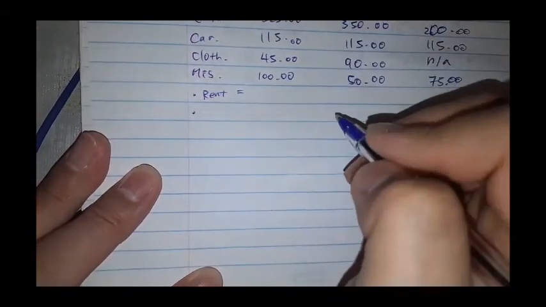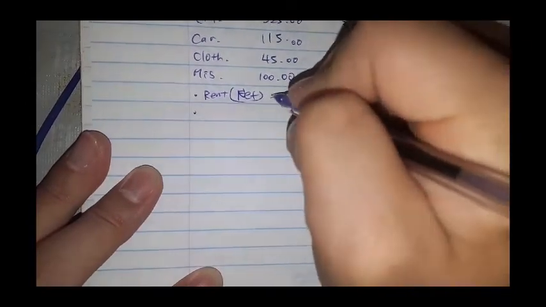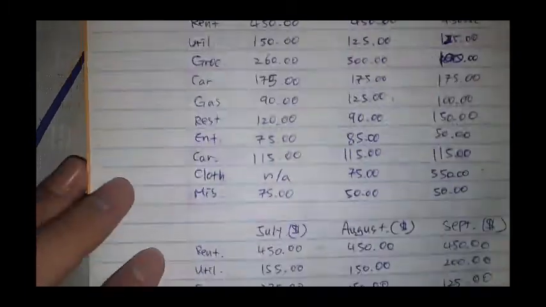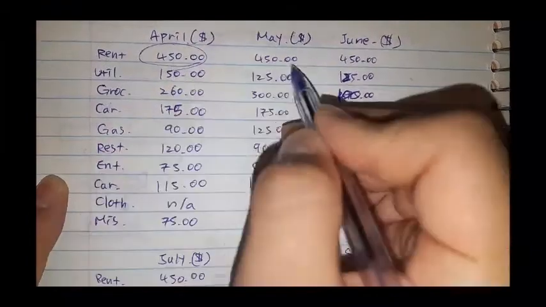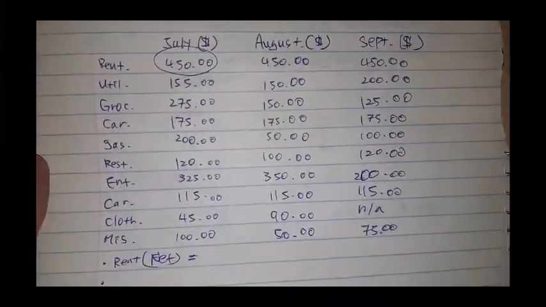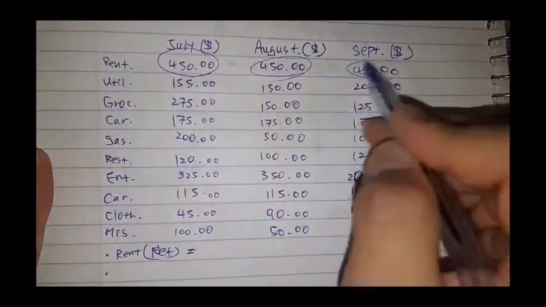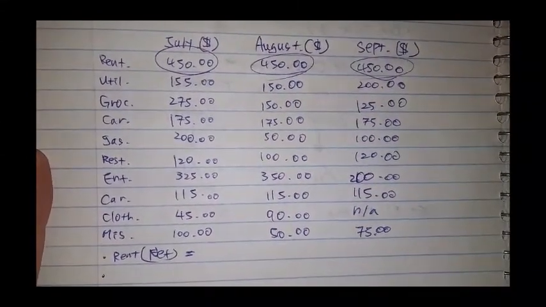So let's go through each of the expenses. We have to discuss rent, net rent, I guess. When it comes to rent, it's a regular expense, and let's just double check: 450, 450, 450. Even if you go to the other months, as you may notice, it's 450 per month.